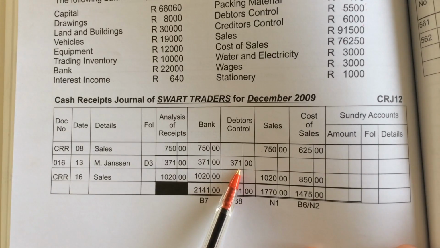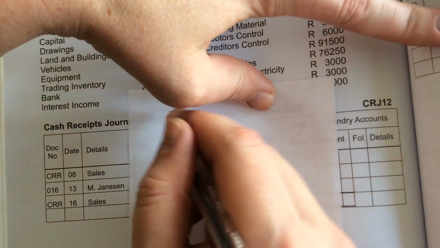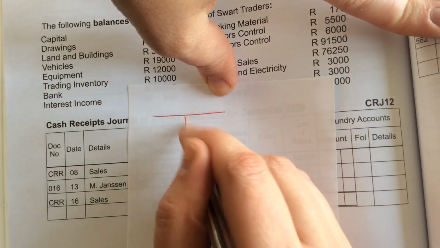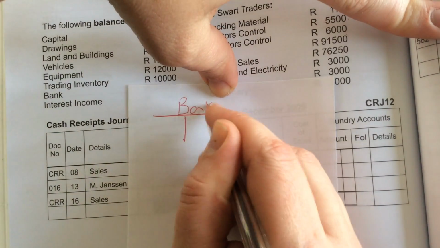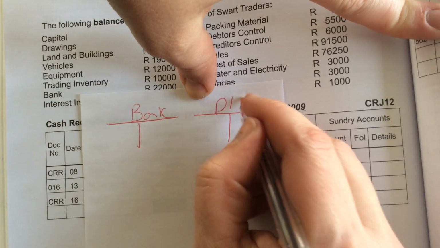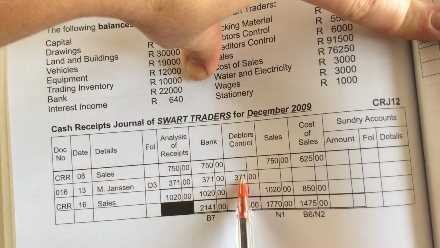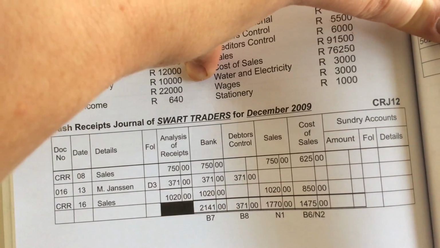Okay, a debtor paid off his debt, so I received money. If I had to do a T account for that, my account would be bank, because you put your money in bank, and it was a debtor that paid you back, so it's debtors control. Can you see this amount was written in the bank column and in the debtors control column, my two accounts?